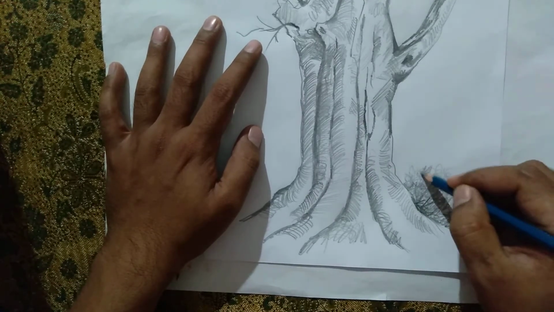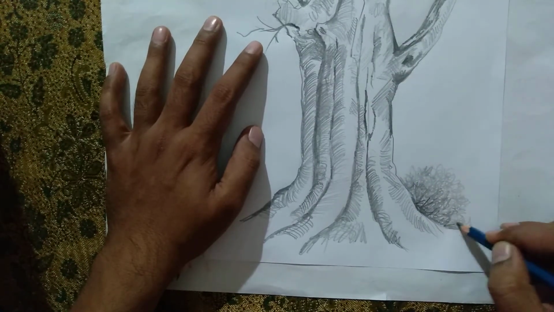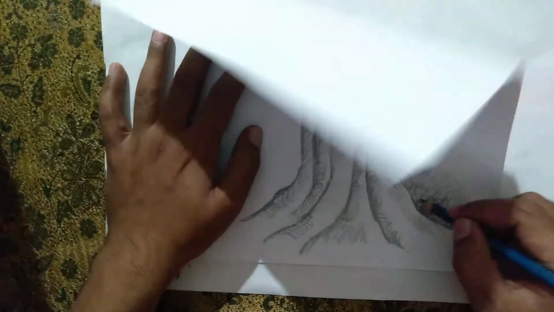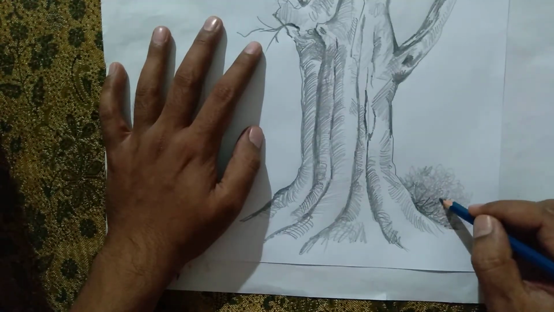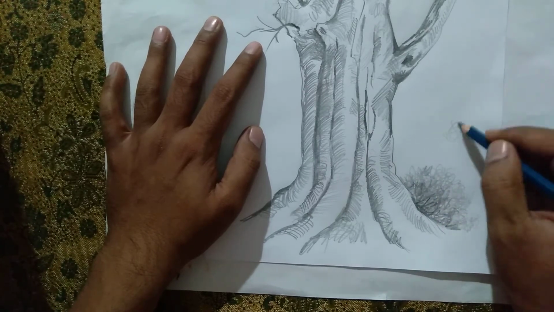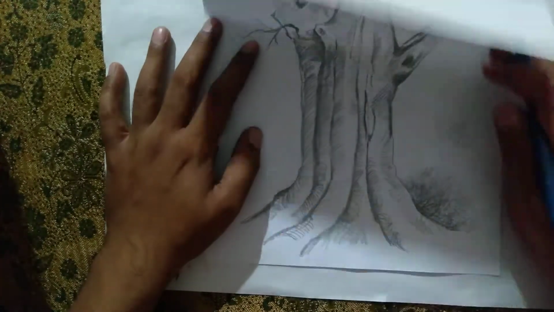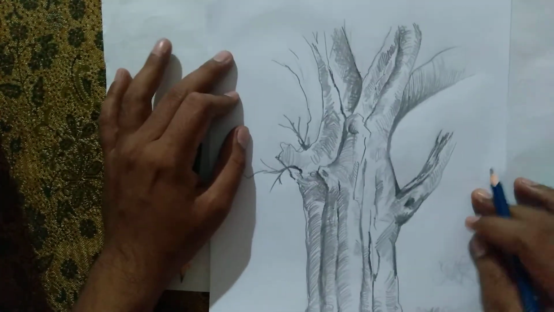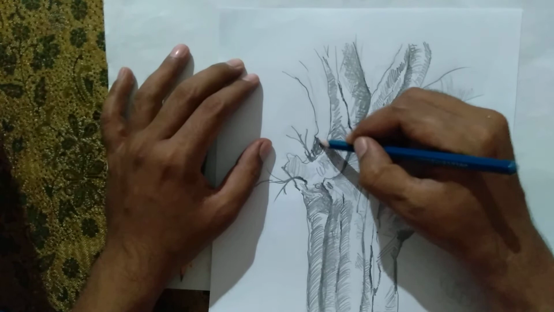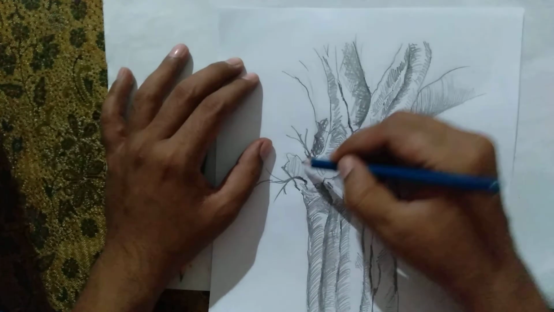It's all random strokes I am giving, not proper, like a bush. If you want to draw any bushes or small plants, this technique is very, very useful. Just doing like this, like this. This way I did some of the portion, and finally here also I am filling with the darker shades.